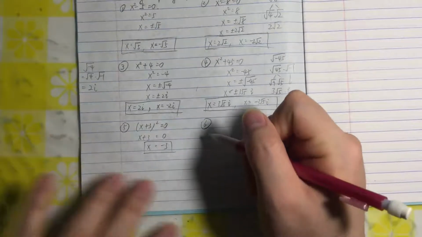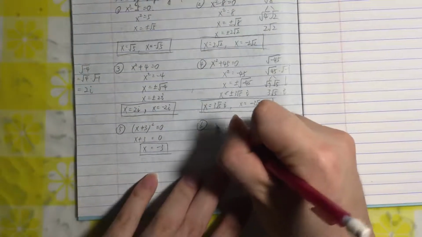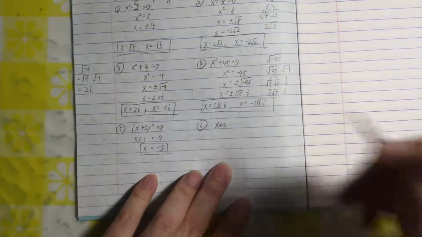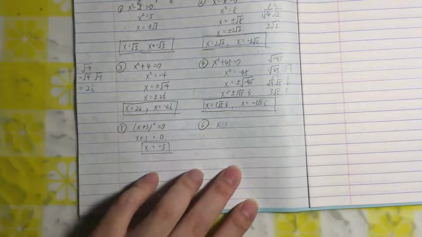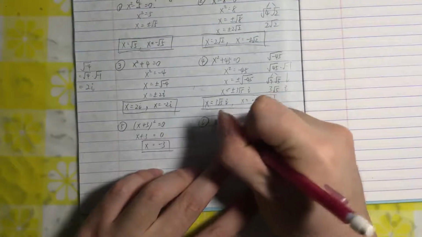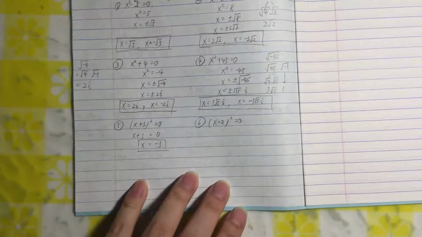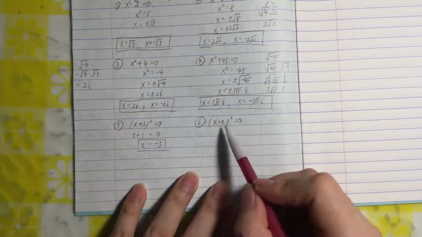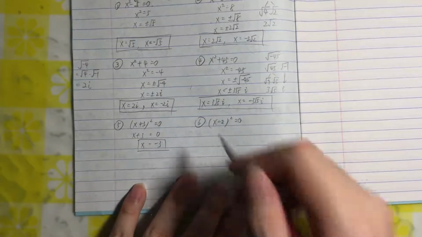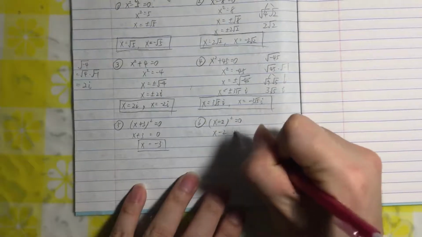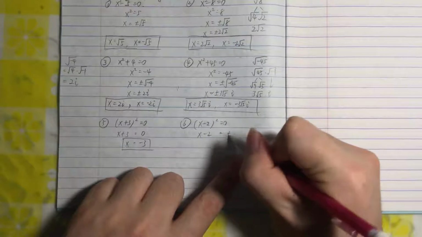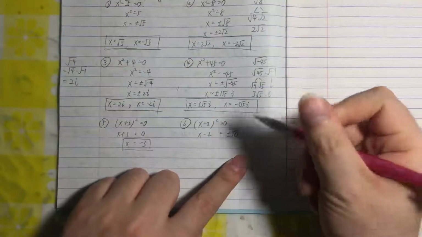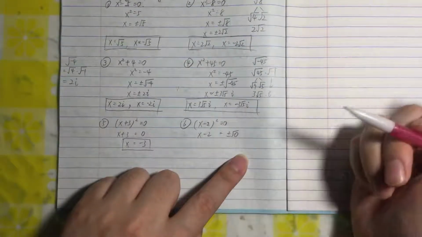Next example. x minus 2 squared equal to 0. How can we solve this equation for x? When we see a perfect square on the left side, we can take square root on both sides. So we get x minus 2 equal to plus or minus square root of 0. When we take square root, always add plus or minus sign.